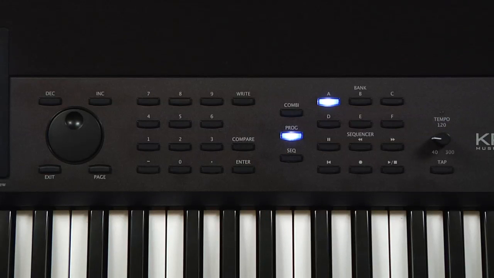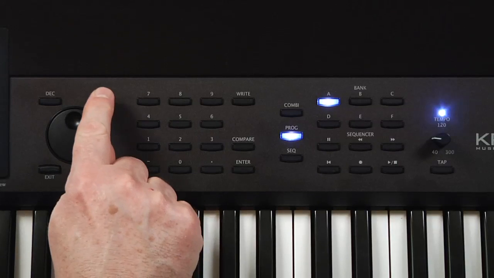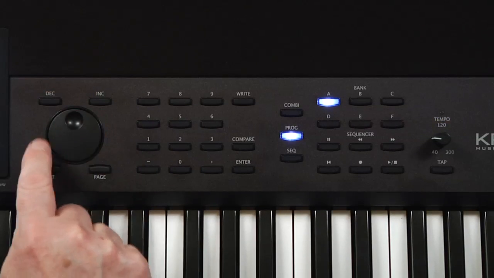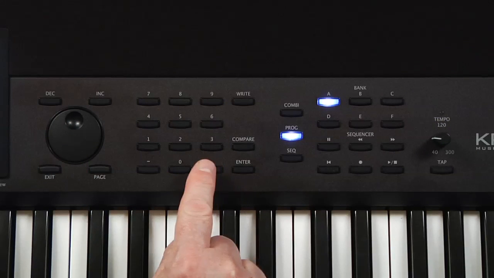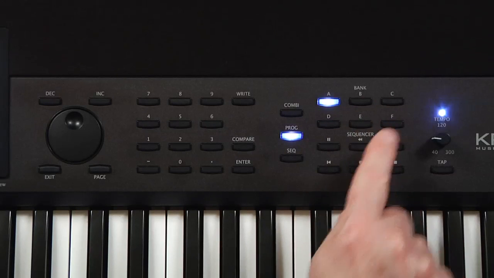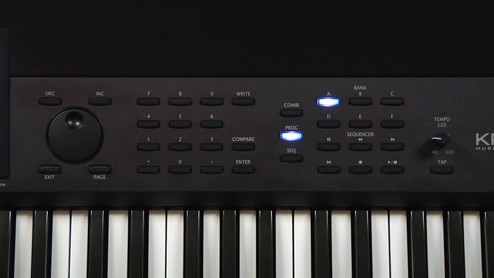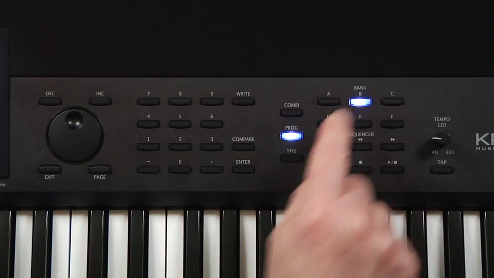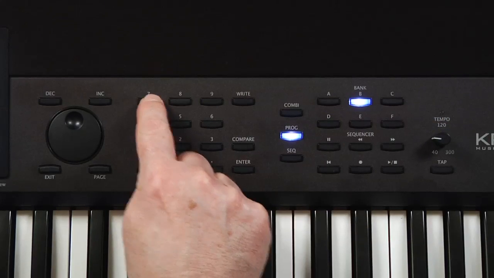In this mode, the programs can be selected in a few different ways from the front panel, using the up/down buttons, the value dial, or the numeric keypad by entering a number, then pressing the Enter button. The programs are grouped together in banks of 128, and the banks can be selected directly with these 6 bank buttons marked A through F. For example, if you want to select program B27, then press the B bank button, then 27 and Enter on the keypad.